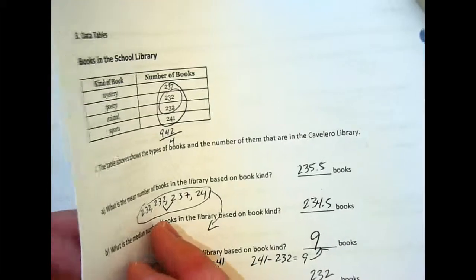All right, I want to go back to the previous page. Amanda pointed out a good question there. So Amanda got a point for that. Good job, Amanda. It was a great question.